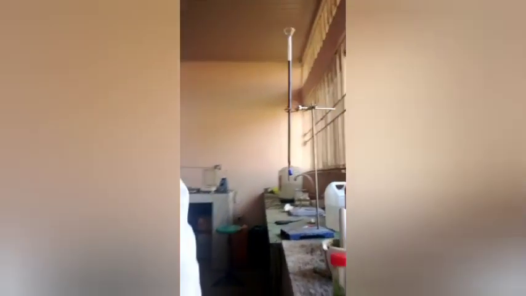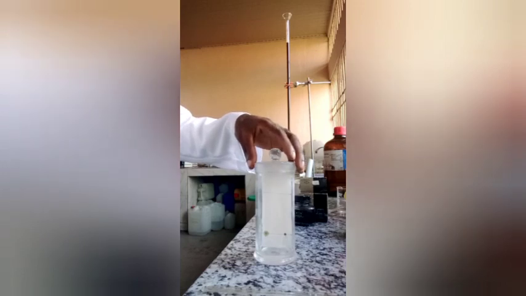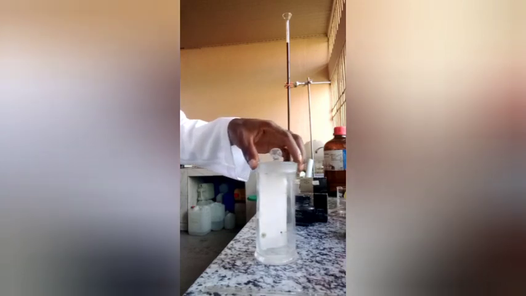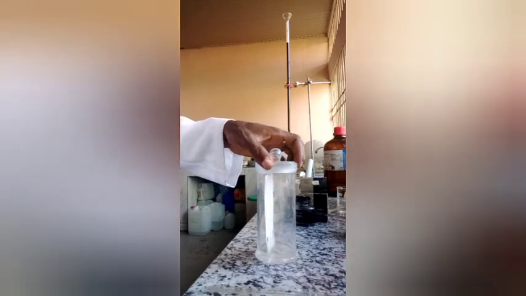Make sure the spotted points are above the level of the solvent, and the paper should be placed vertically. You can see in this case it is relatively vertical. Now once the paper is placed, the vessel should not be disturbed.